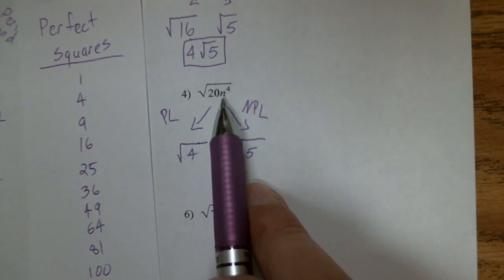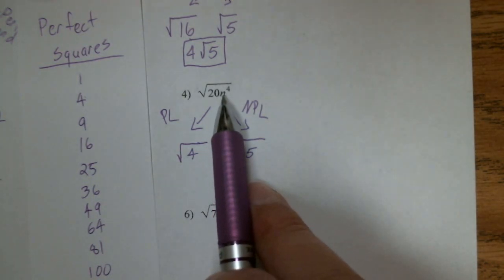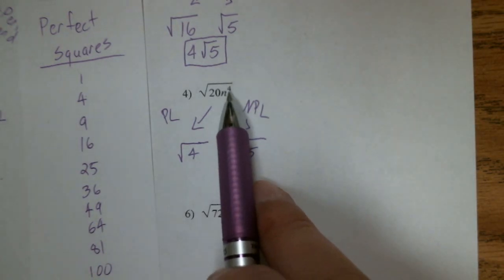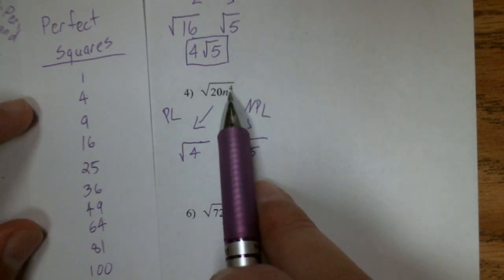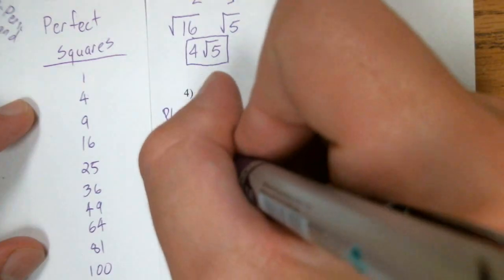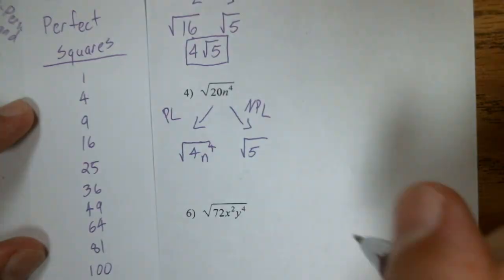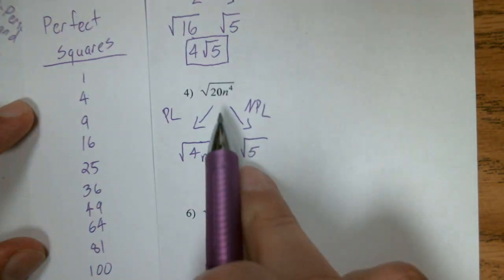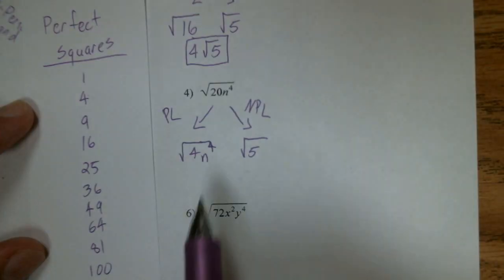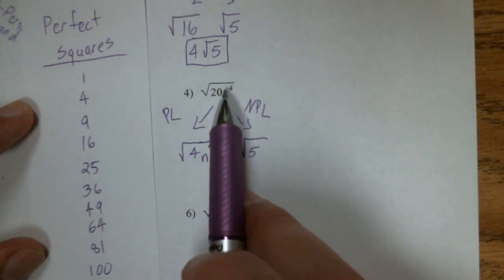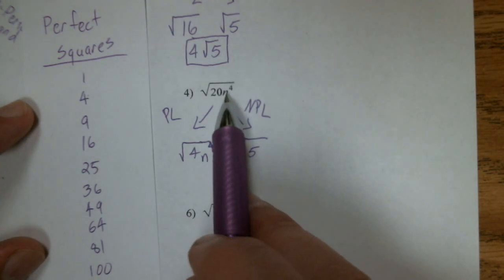Now, how do I know whether or not a variable is a perfect square? That is simply to see whether or not the exponent is even or odd. In this case, the exponent is even. So the whole n to the 4th comes down here into perfect land, because n to the 4th is a perfect square. I can multiply something by itself and get n to the 4th. I cannot do that if it were odd.